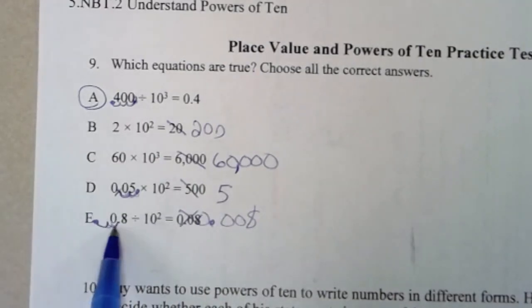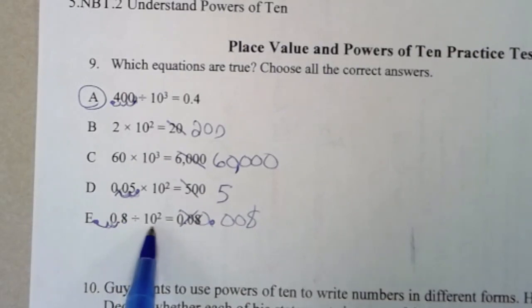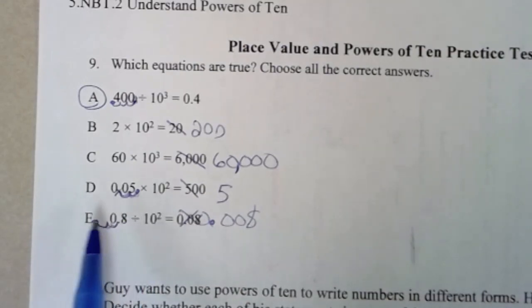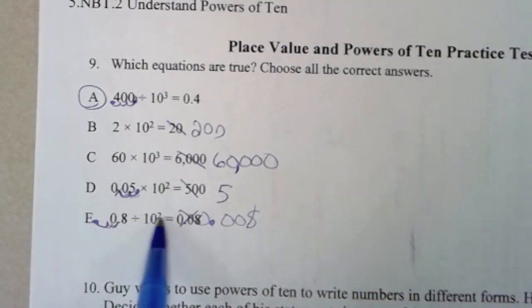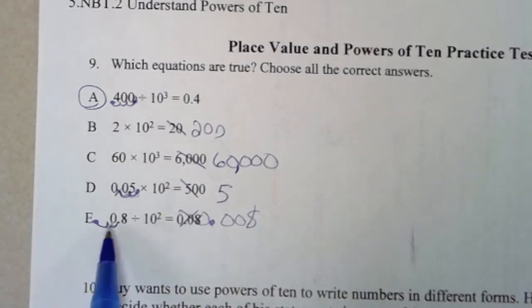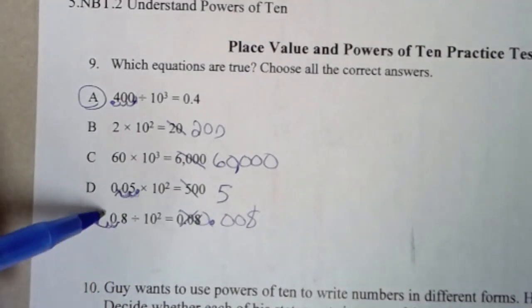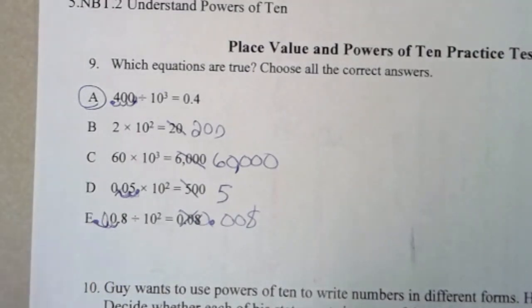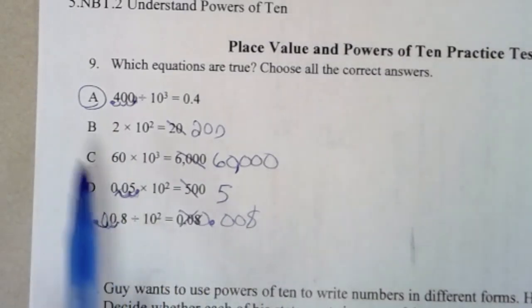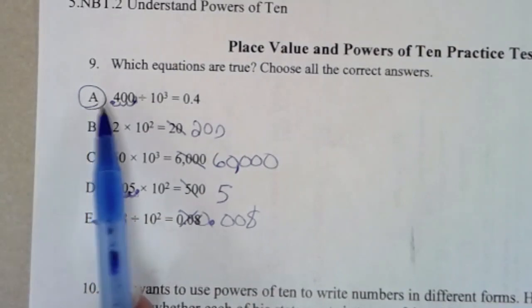Finally, we have 8/10, and we're dividing by 10 to the 2nd, which is 100. My exponent of 2 tells me I'm going to move my decimal place 2 times. Division tells me I'm going to move my decimal point to the left because I want to get smaller. So I moved it 1, 2 times. I have to put a 0 for my placeholder. So I got 8 thousandths. And I didn't get 800ths. So the only one that was correct was letter A.